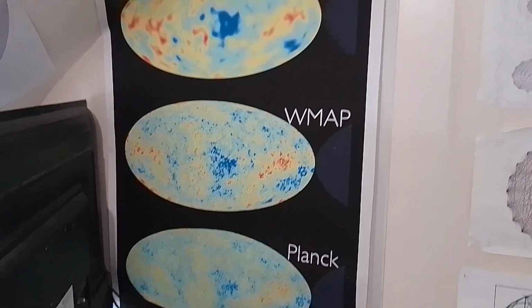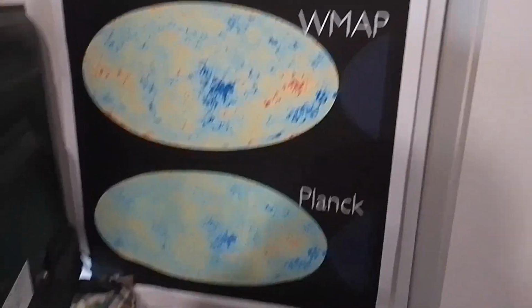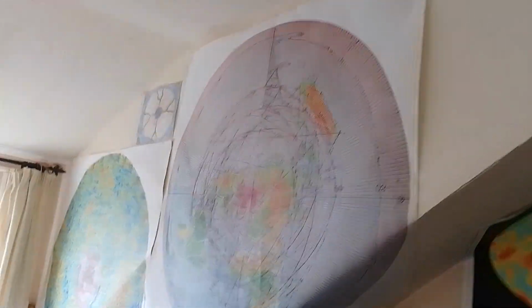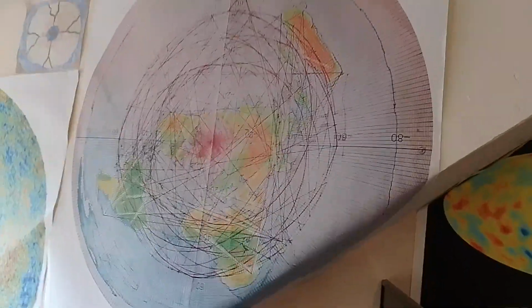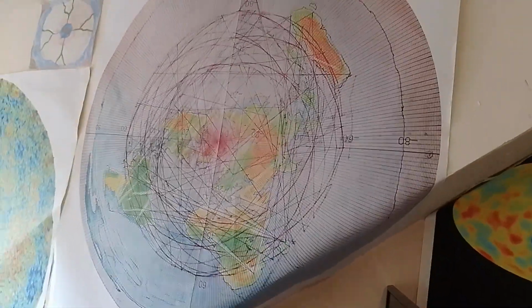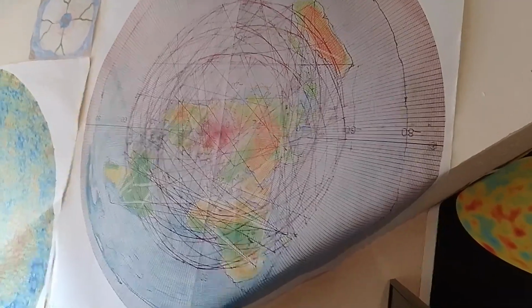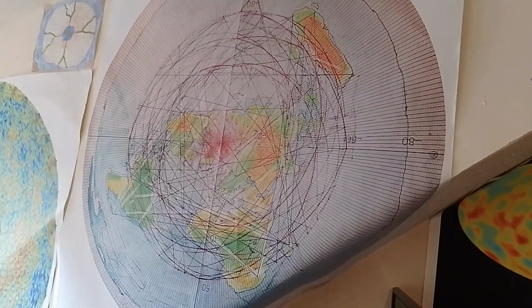Yeah, which they've dubbed the axis of evil. Wonder why. And then they carry on ad hoc in bollocks. Toroidal fields, knowledge of the torus, the donut, and how the sun and the moon rotate around us.